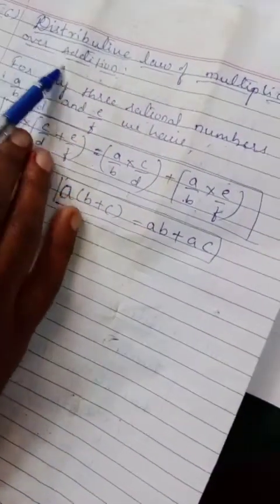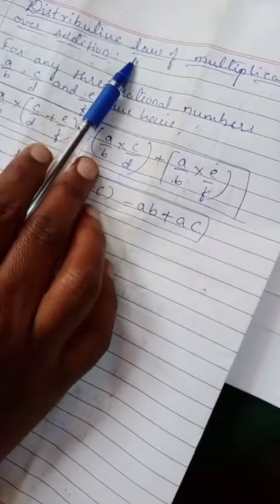And the last property, sixth one, distributive law of multiplication over addition.